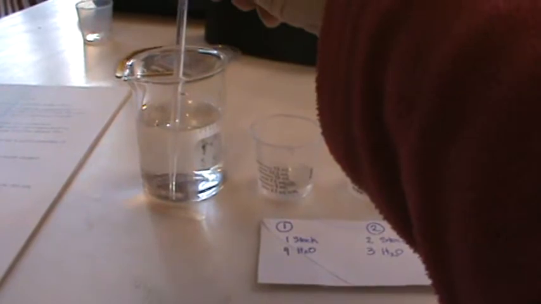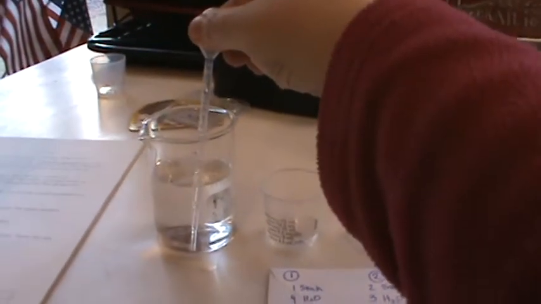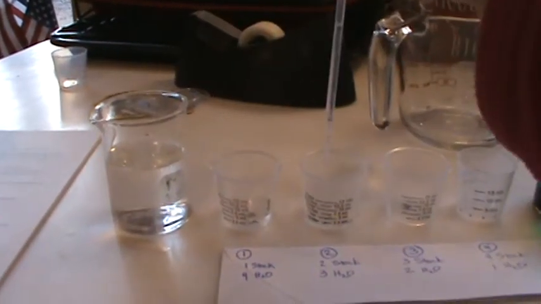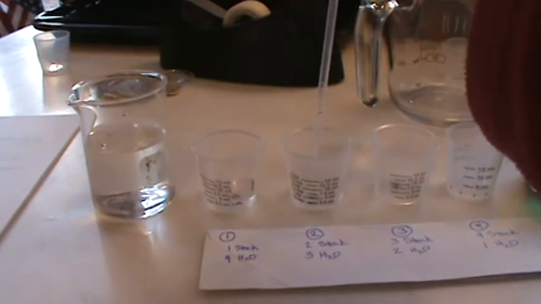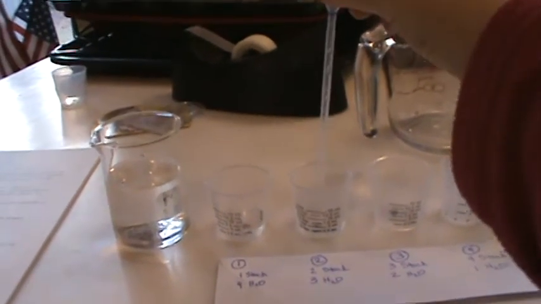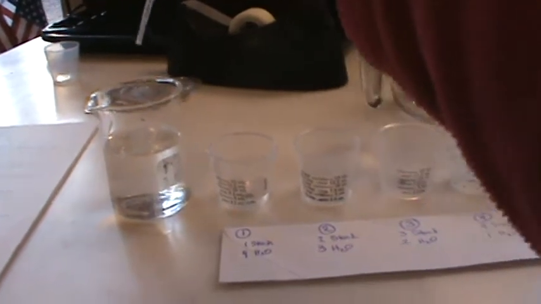Okay. Now in our second container, we're going to put in 3, 1, 2, 3. All right, and you'll notice in the lab, it says we're going to do a series of dilutions, and I actually want you to explain what we're doing here because dilution chemistry is very important.